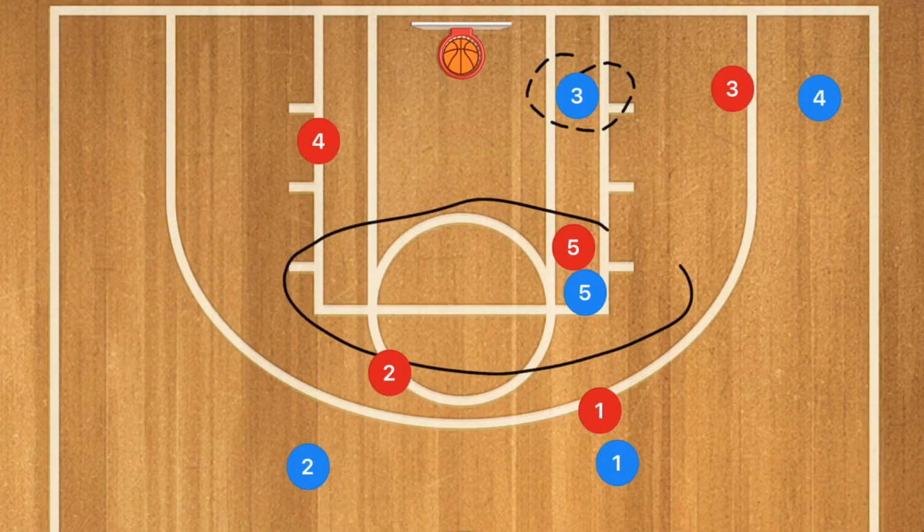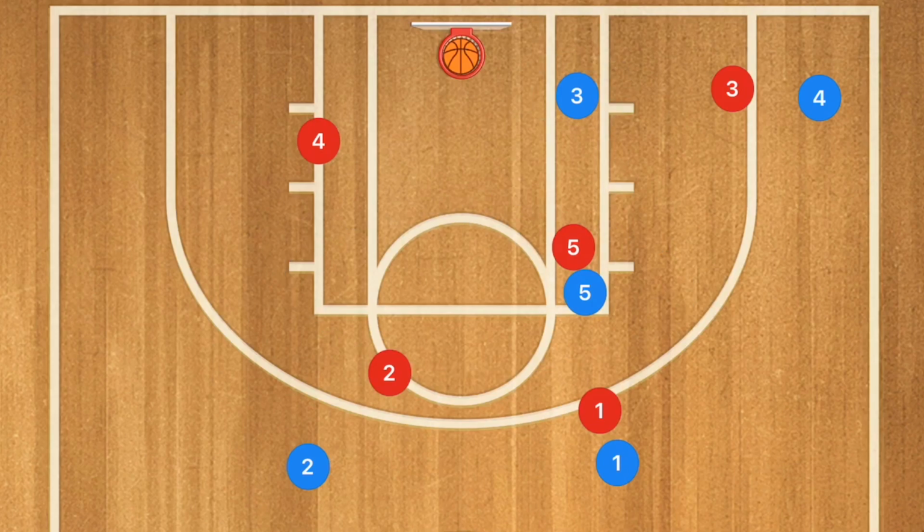So by feeding that high post, it's becoming very beneficial on how to beat a 2-3 or a 3-2 zone. This is why I say to a lot of coaches, why are you worried about a 9-year-old or a 10-year-old basketball team running a zone? Because it's actually quite easy to beat a zone defense if you know what you're playing up against.